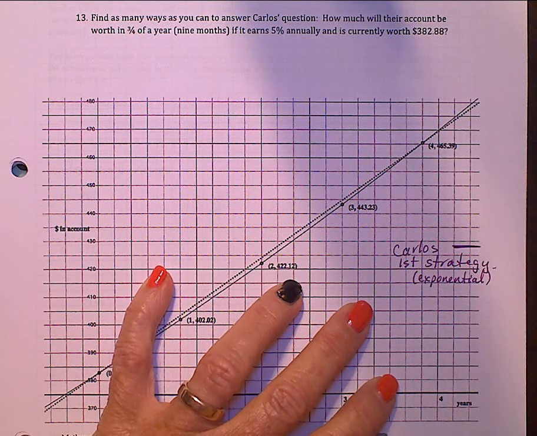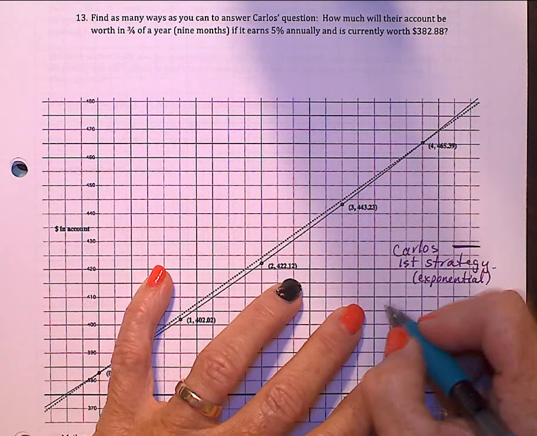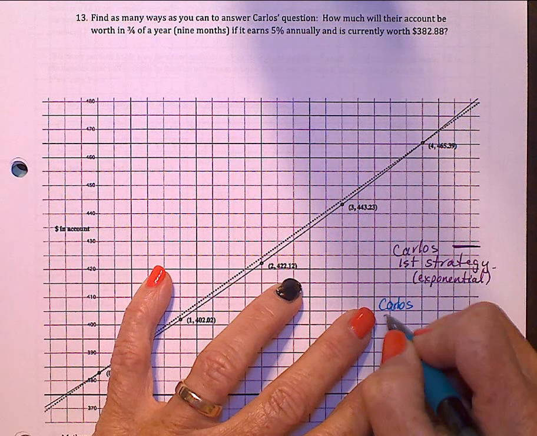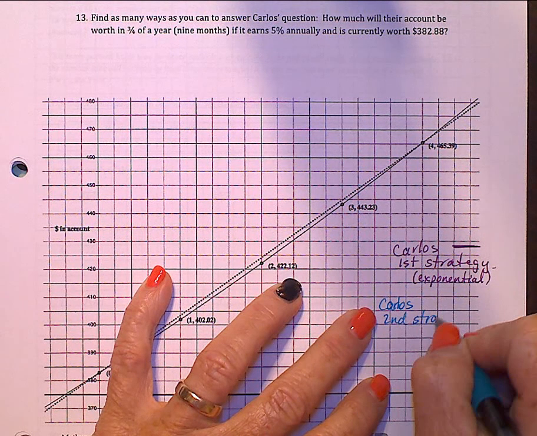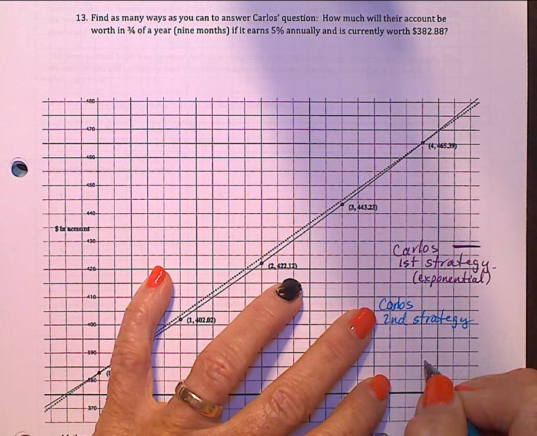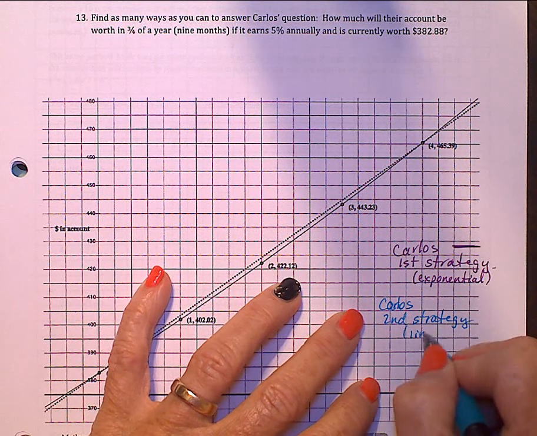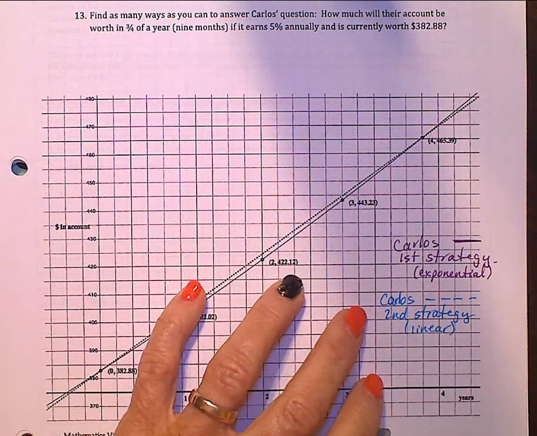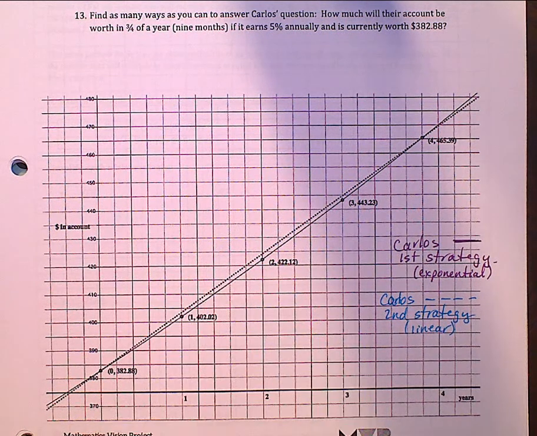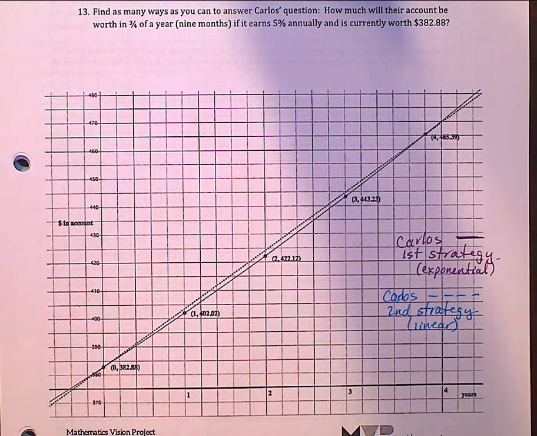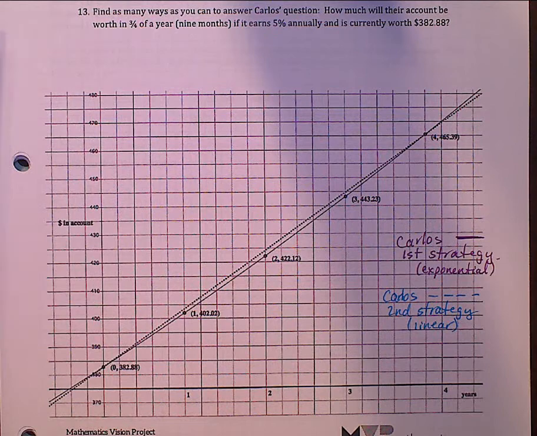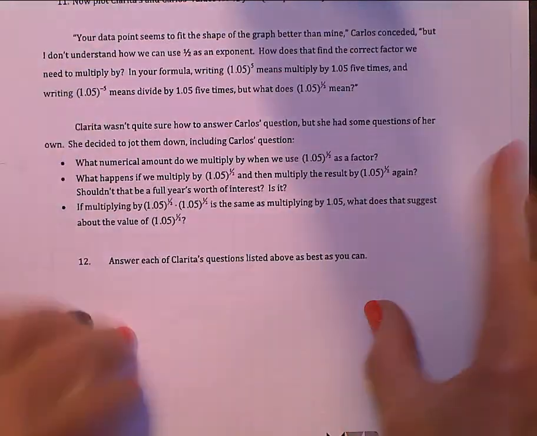Carlos's second strategy, which is linear, is the dotted lines here. All right, flipping back to page 10.